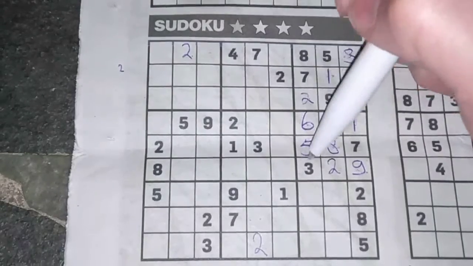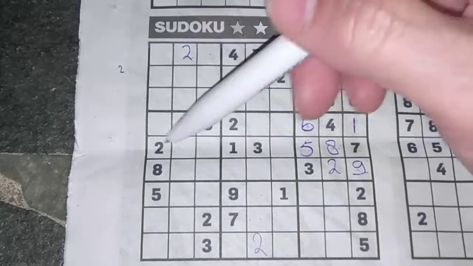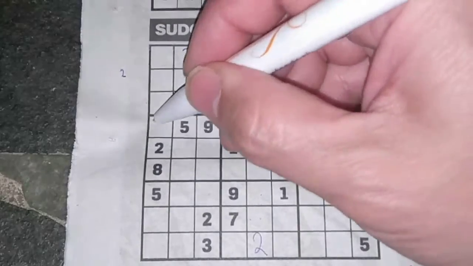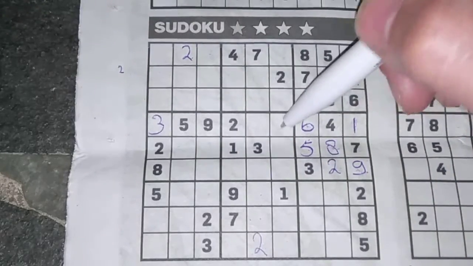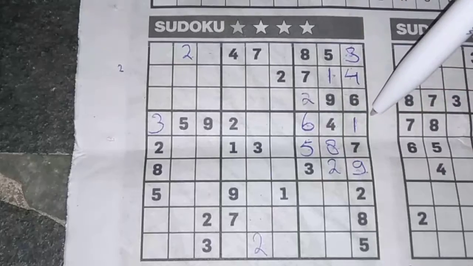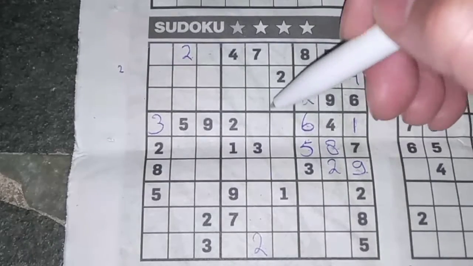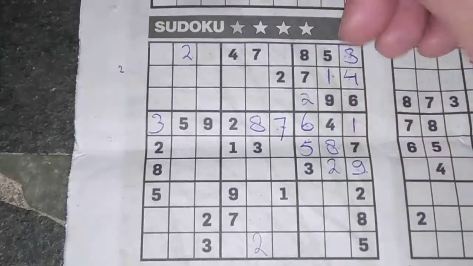3 in this row. 3 in the middle row. So in the row above, the only place for the 3 should be there. 2 numbers are missing in this row, the numbers 7 and 8. We have a 7 here, so no 7 there. 7 should be here, and the 8 goes there.